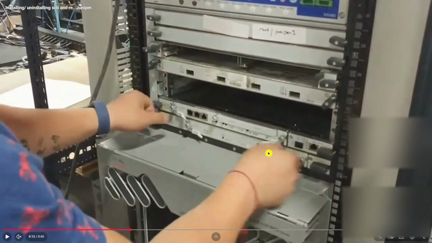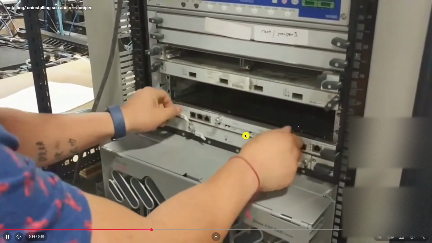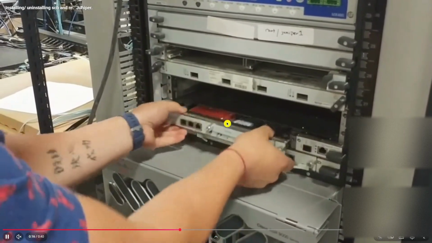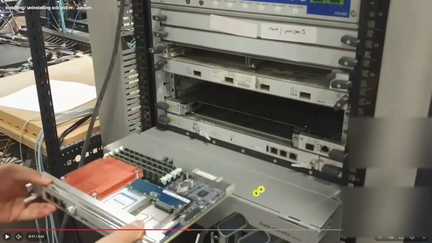Now inside the switch control board, you have one more component. What is the component called? A routing engine. Look at this routing engine. What will the routing engine do? You will install the Junos operating system in the routing engine. This is the Juniper operating system you will see. If you want to install an operating system, you need a hard disk, right? Look at this, this is a hard disk. This is RAM. See how many RAM slots we have? Four RAM slots, and you have a processor here. So RAM, ROM, processor, enough to install an operating system. So this is called the routing engine.